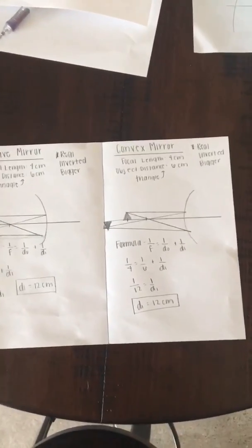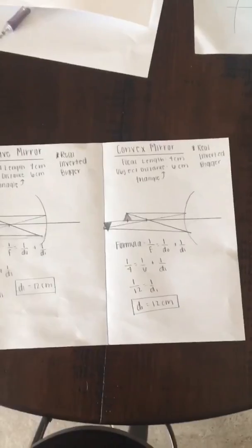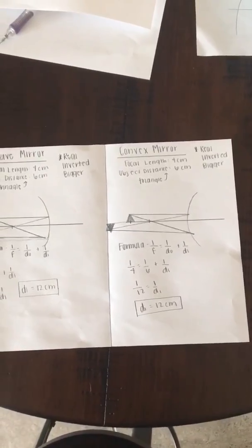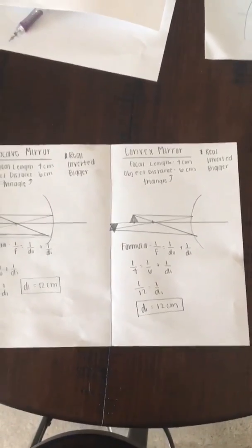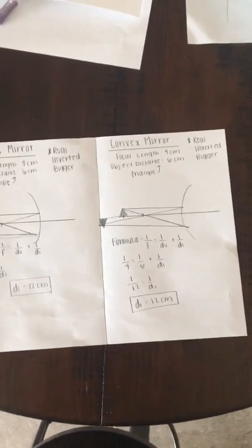And then also on the right, the convex mirror, we produced a real, inverted, bigger image using the same focal length and object distance, and we found the image's distance by using this formula as well.